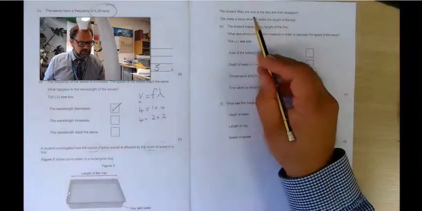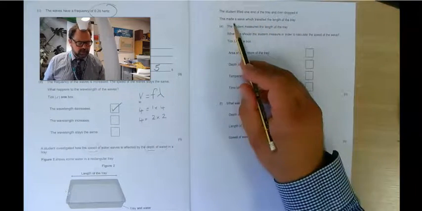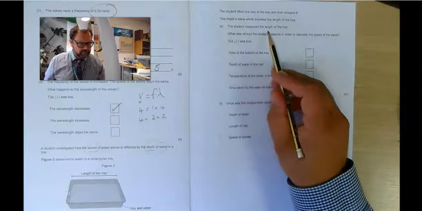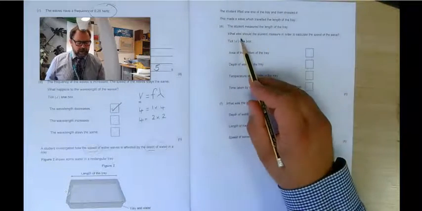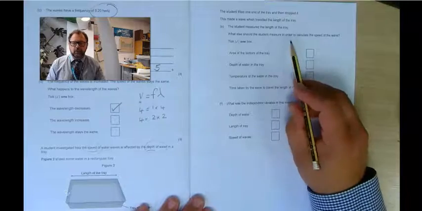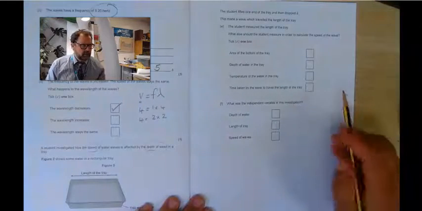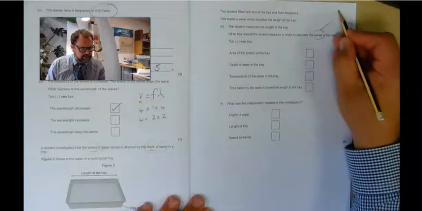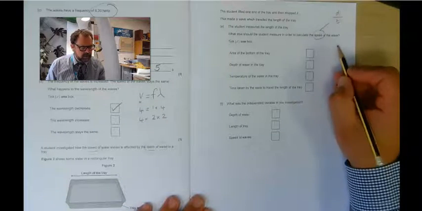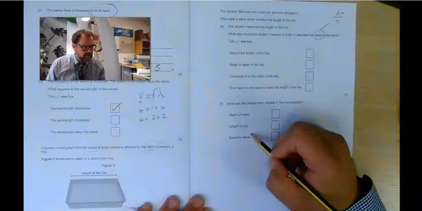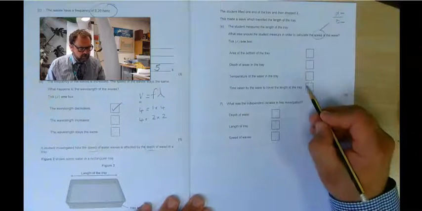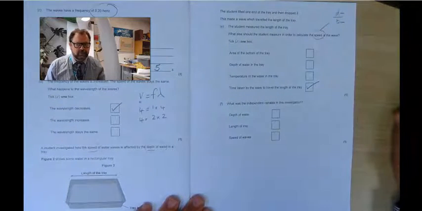The student lifted one end of the tray and dropped it. This made a wave which travelled the length of the tray. The student measured the length of the tray. What else does the student need to measure in order to calculate the speed? So perhaps you recall from maths that speed is distance divided by time. If I know the length of the tray, I know the distance, so I also need to measure the time for the wave to travel the length of the tray.